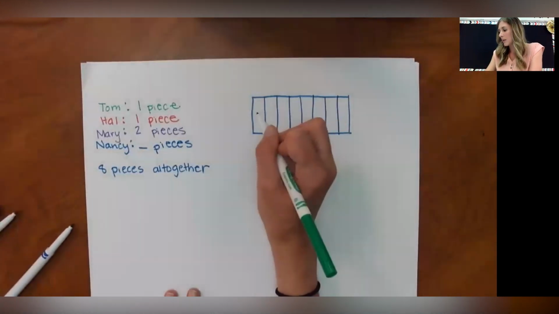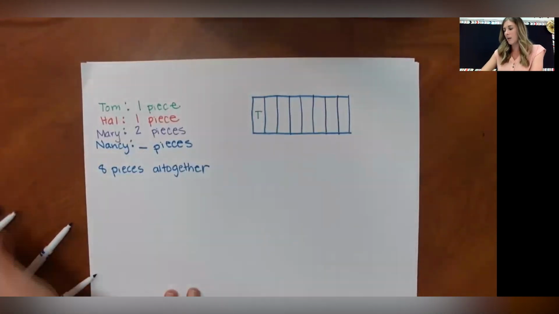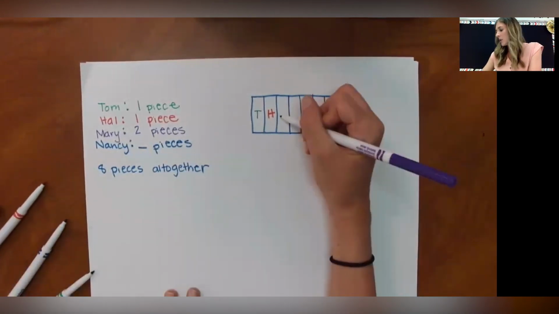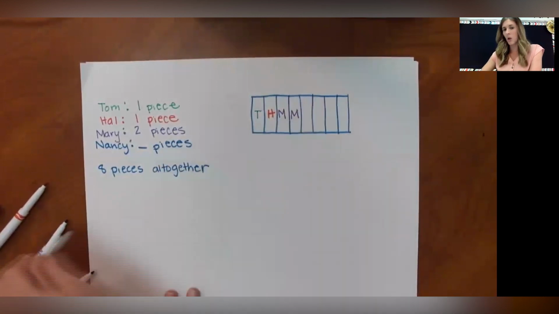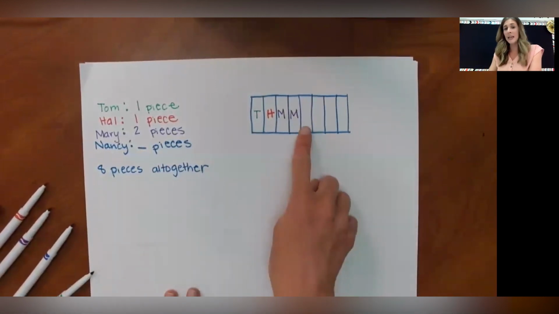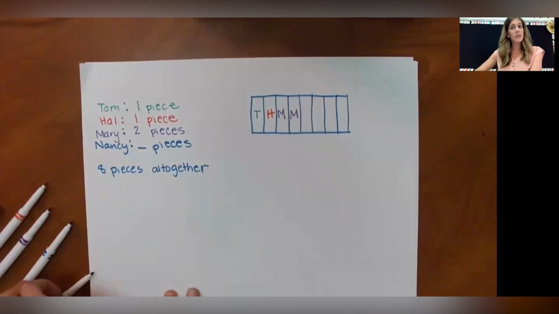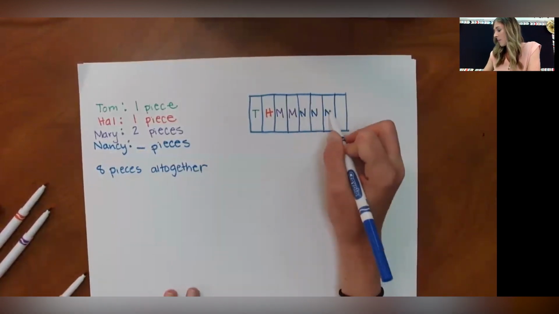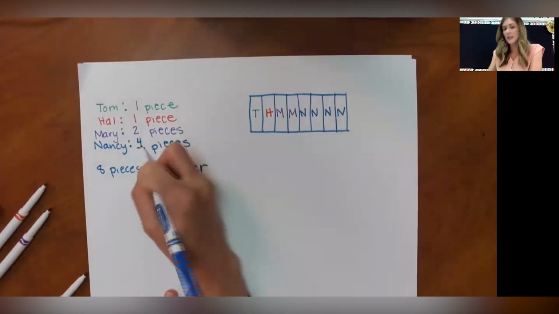And then I'm going to go through and label. Tom got 1 piece, so I know that's Tom's piece. Hal got 1 piece, so that's Hal's. Mary got 2 pieces, so those 2 pieces belong to Mary. And then Nancy got the rest. She must have been really hungry because we can see that Nancy got 4 pieces of the cake.